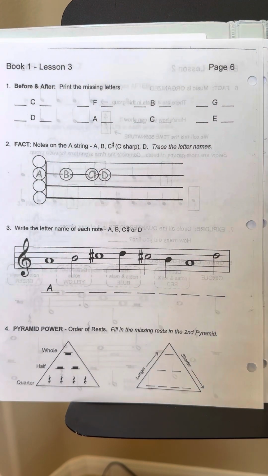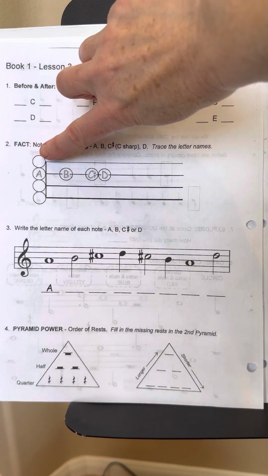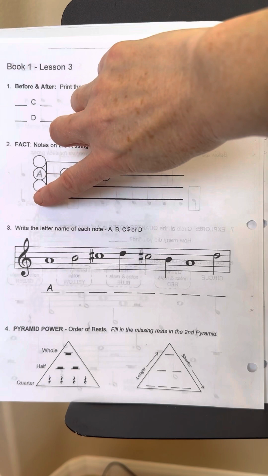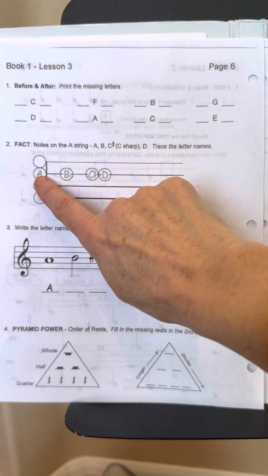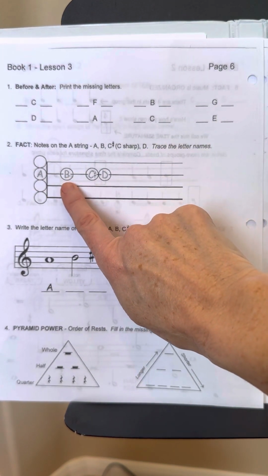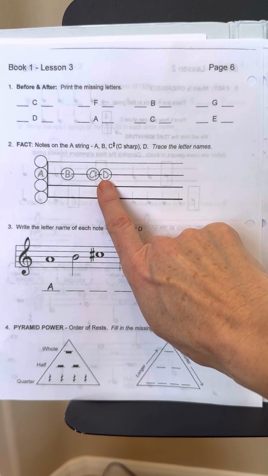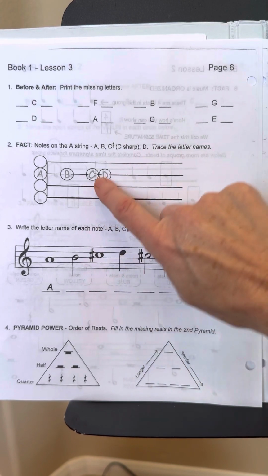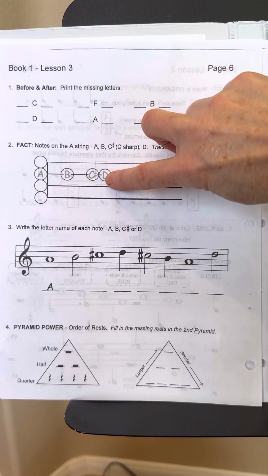On the violin page, here are your 4 strings, E, A, D, and G. This is something new. The new fact for violins is that when you put your first finger down, that's the note B. Second finger is C sharp. Third finger is D. And you notice that C sharp and D are close together. That's very important to recognize.